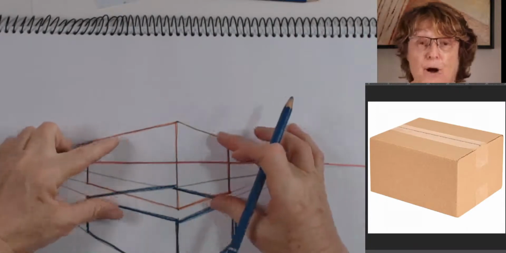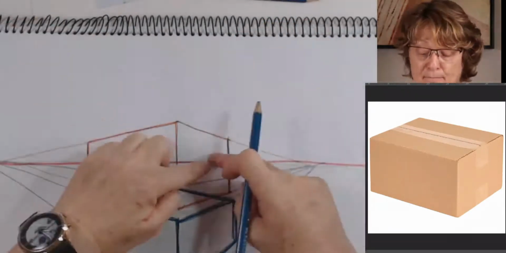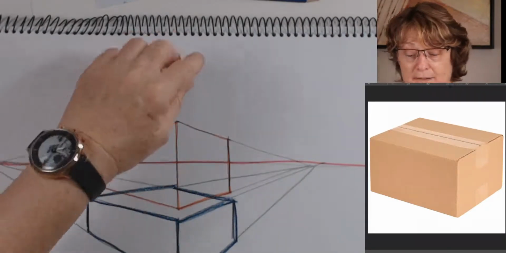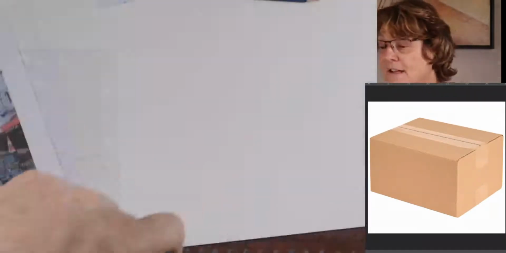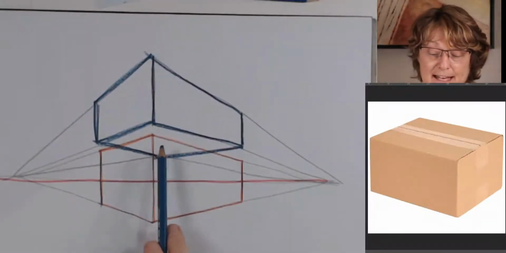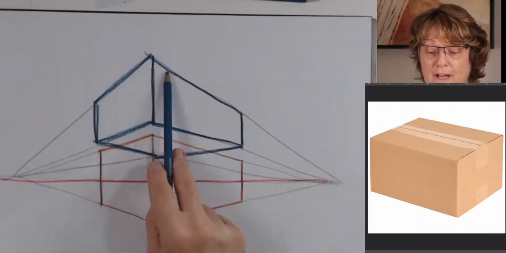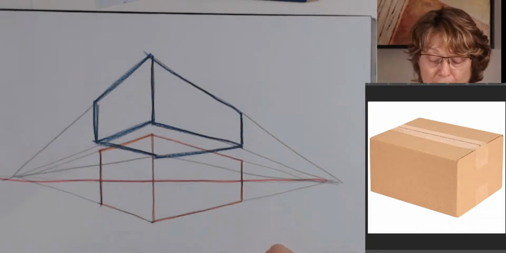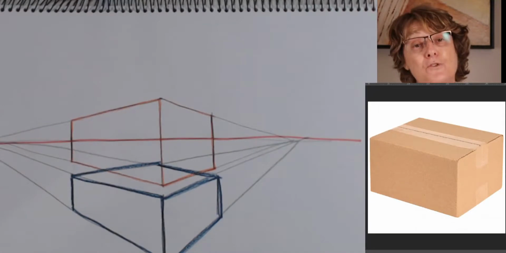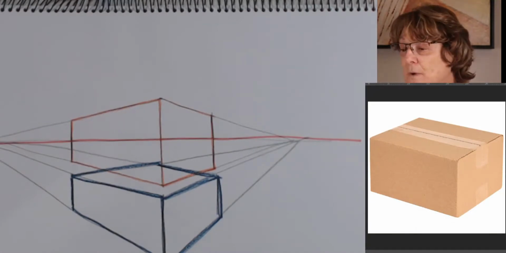If this box were now raised above the horizon line, above your eye level, you would see underneath it. So I can actually just do that, and I can now see underneath the box and not on top.